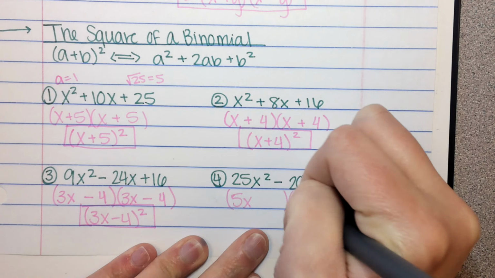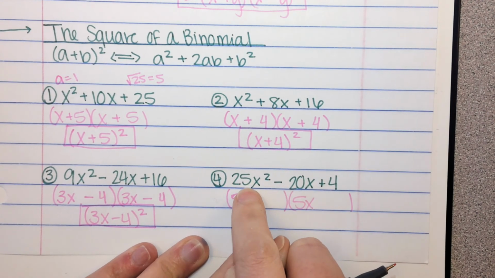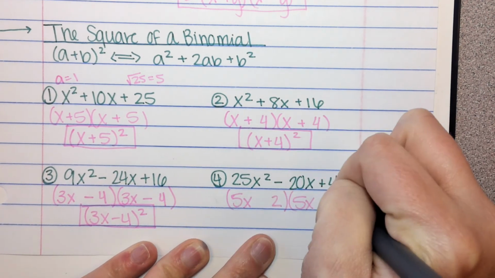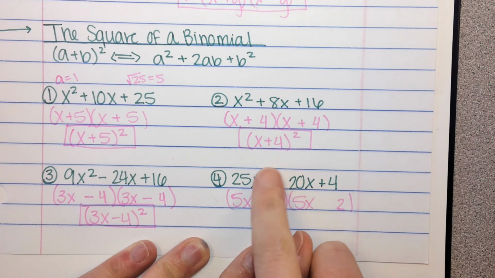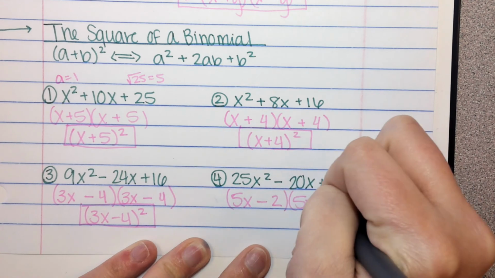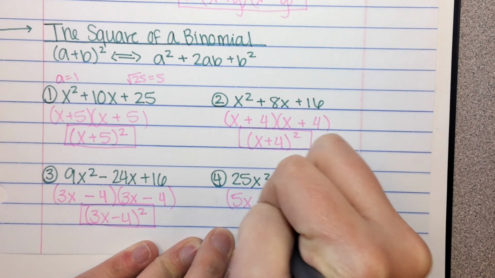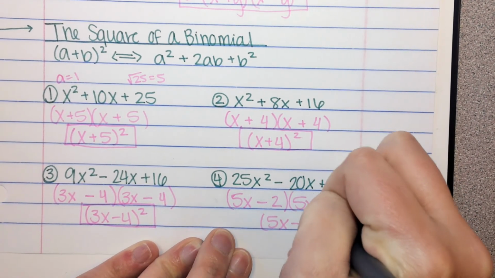All right, and our last one. So 5x times 5x will give me 25x squared. 2 times 2 will give me 4. And then we need a negative, so it's going to be minus and minus. And so we have the quantity 5x minus 2 squared.